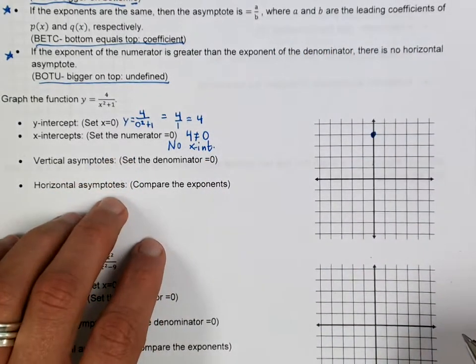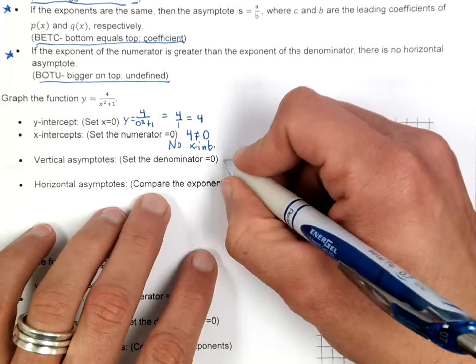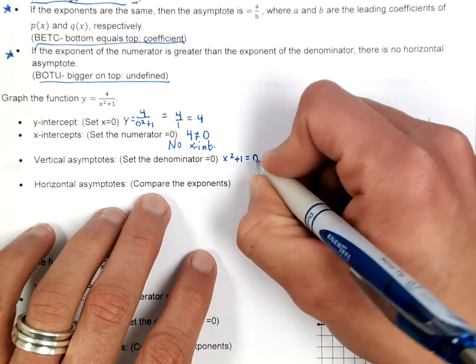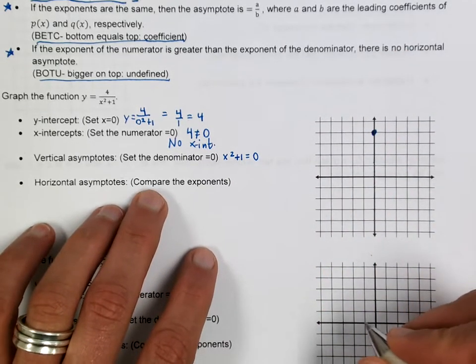Now, to find the vertical asymptotes, we're going to set the denominator, in this case x squared plus 1, equal to 0. Okay, and then we're going to try to solve for the vertical asymptote.